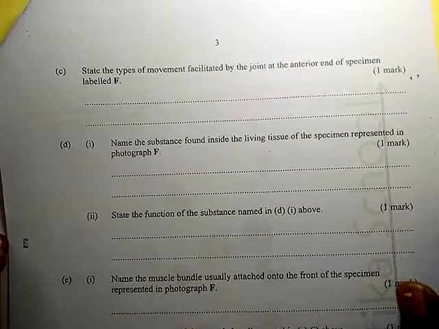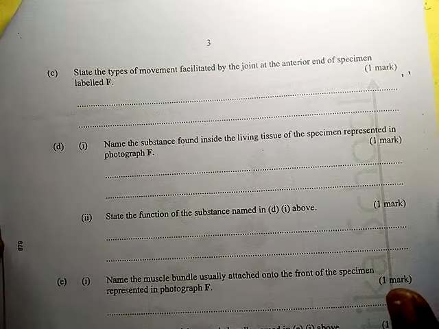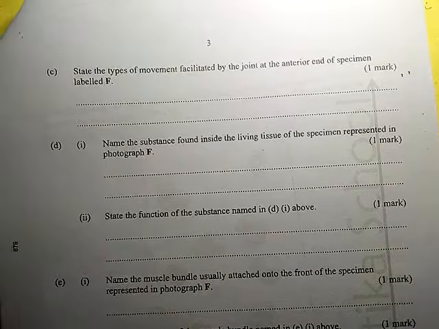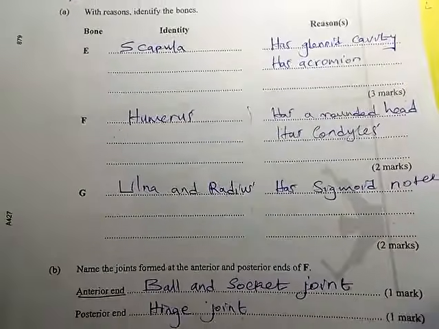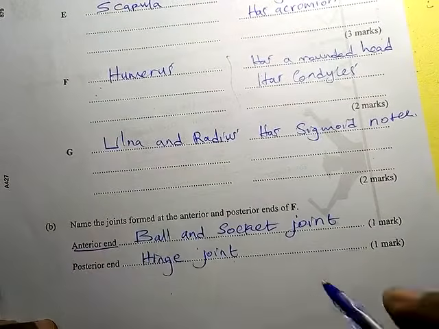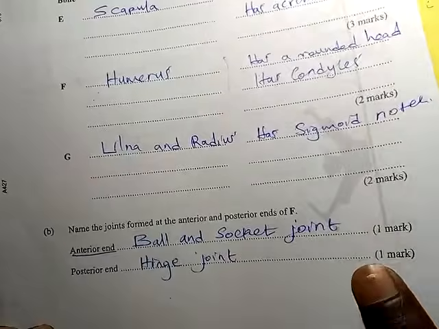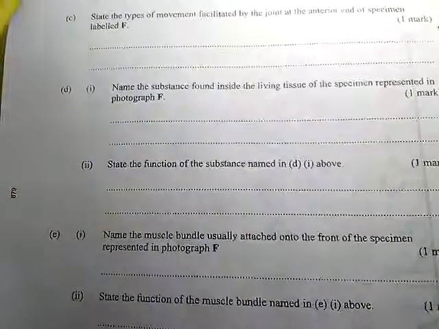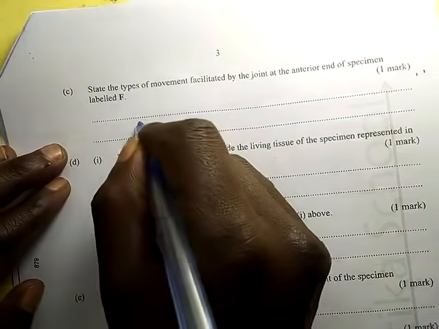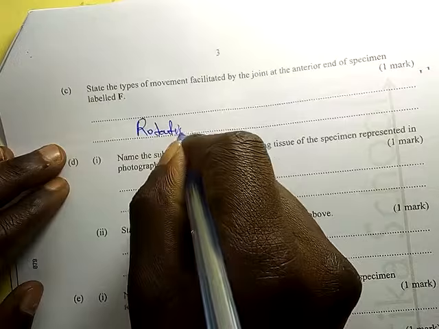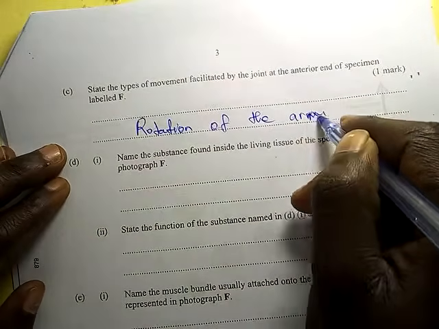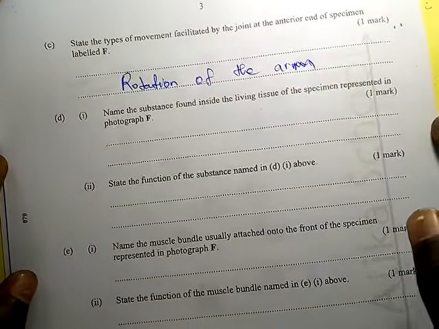In C, state the types of movement facilitated by the joint at the anterior end of the specimen labeled F. We have seen the joint at the anterior end is the ball and socket joint. This joint rotates 360 degrees. So the movement is rotation of the arm. It rotates in all directions, all planes.